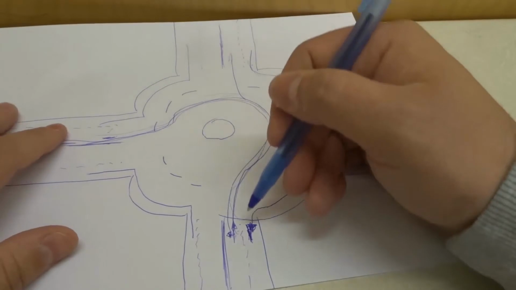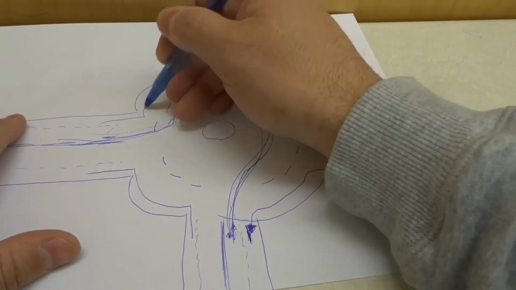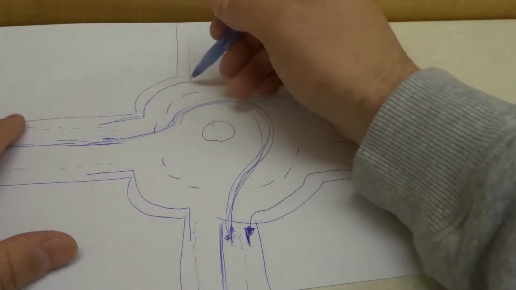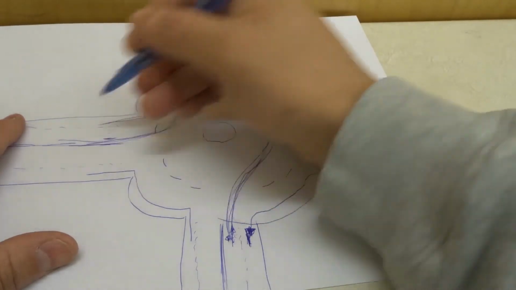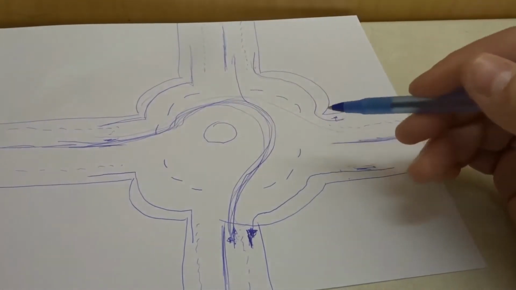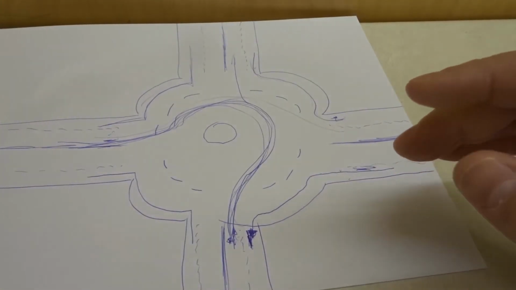And the reason this works is because this person over here will not interfere with this person, as you can see. They're using the outside lane, we're using the inside lane. We don't interfere with each other, we never cross paths. That's basically, as a rule of thumb, how to exit a roundabout.